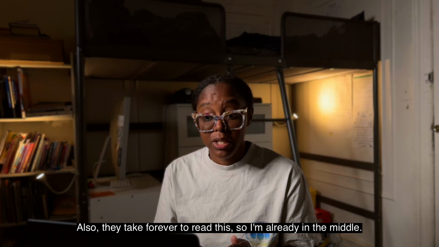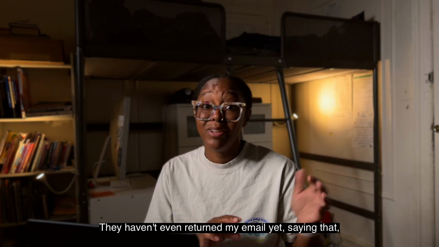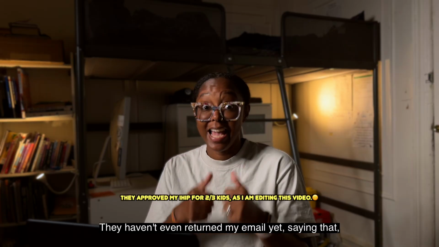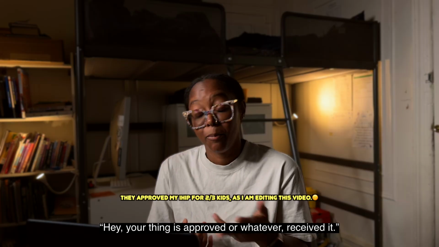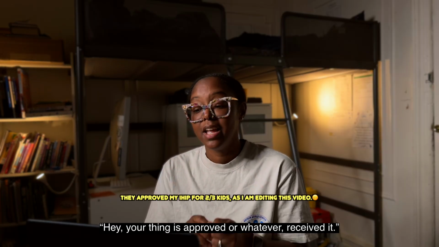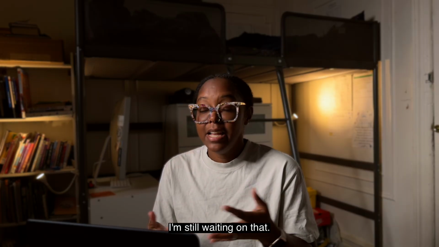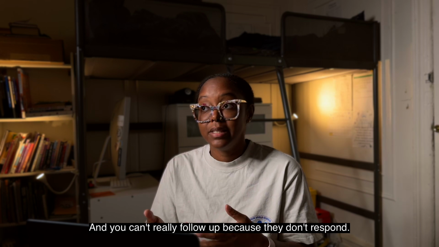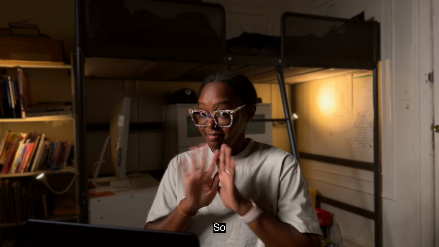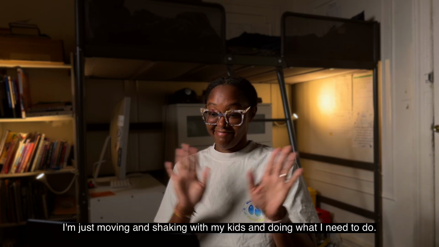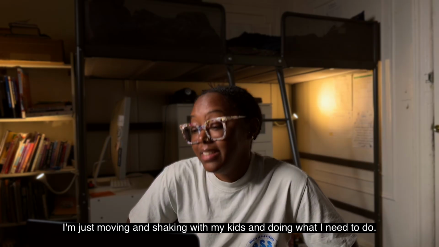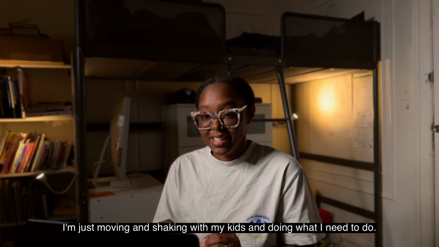Also, they take forever to read this. So I'm already in the middle. They haven't even returned my email yet saying that, hey, your thing is approved or whatever, or received it. I'm still waiting on that. And you can't really follow up because they don't respond. So listen, I'm just moving and shaking with my kids and doing what I need to do.